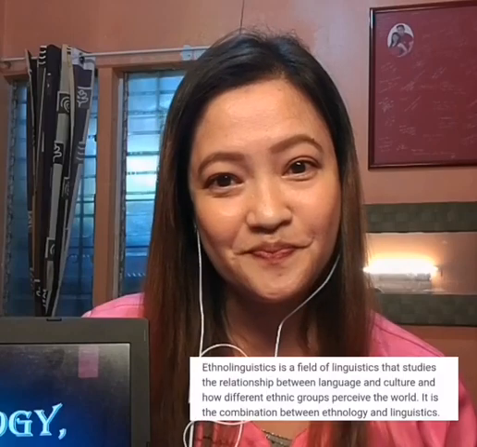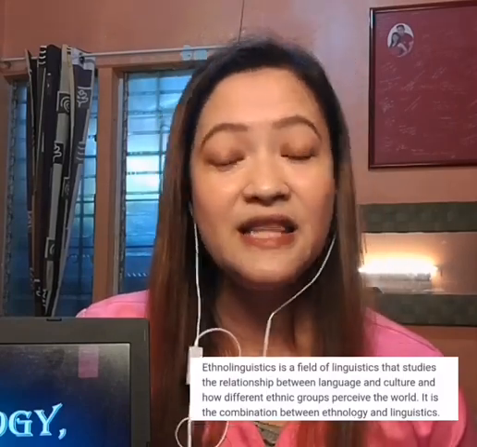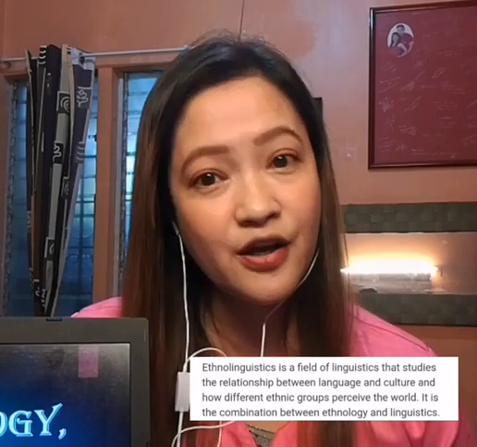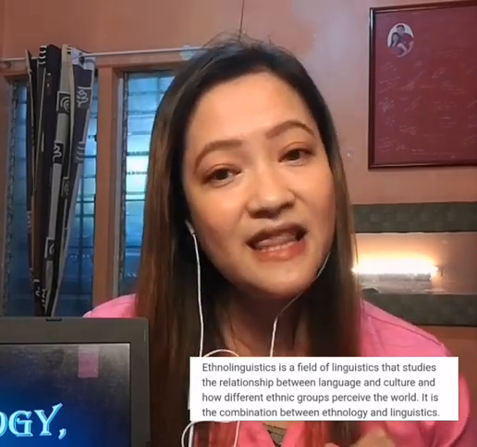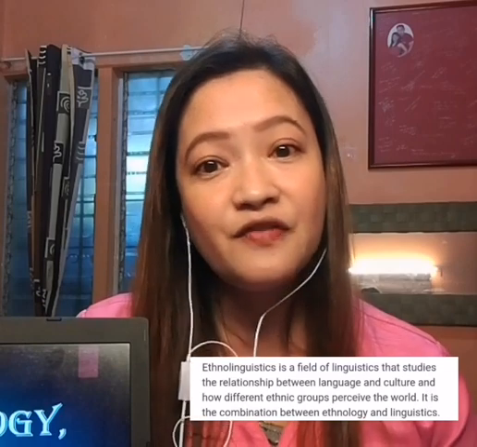Next is linguistic anthropology. From the word itself, linguistic talks about language. So it studies the language and discourse of different societies. Let me give you an example about the different languages, or variations of languages from different communities. For example, the term Oragon in Albay is a word that is somehow good to hear for Albayanos.